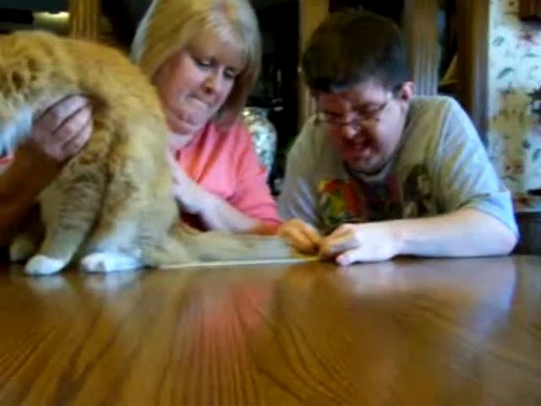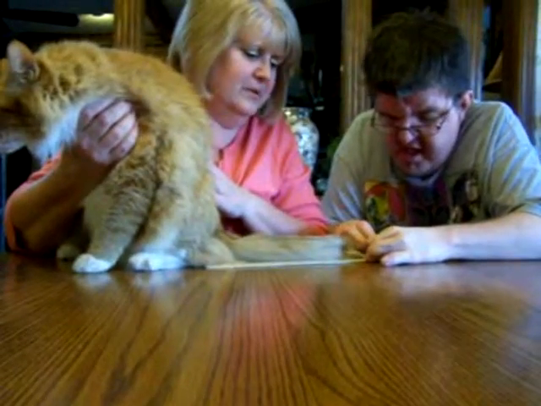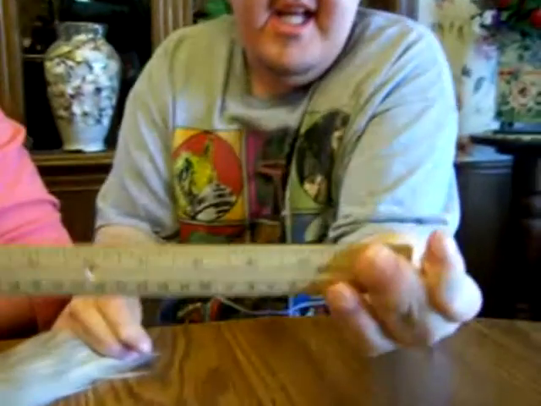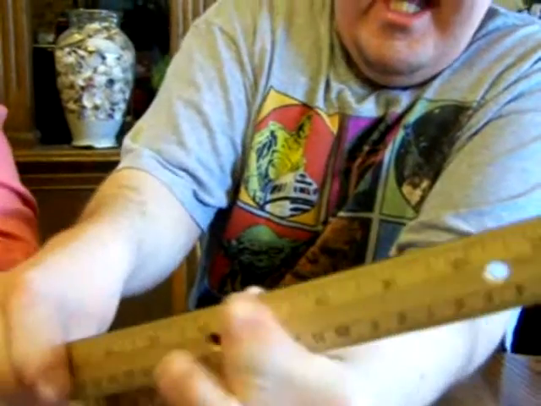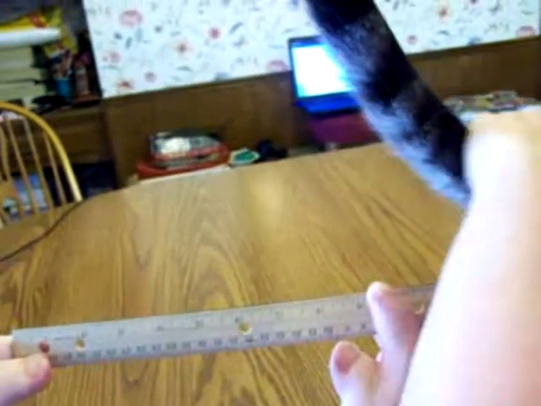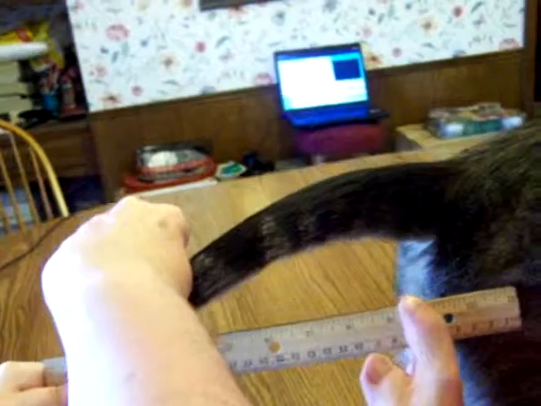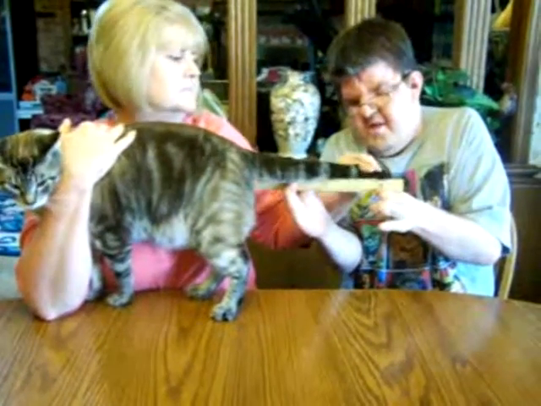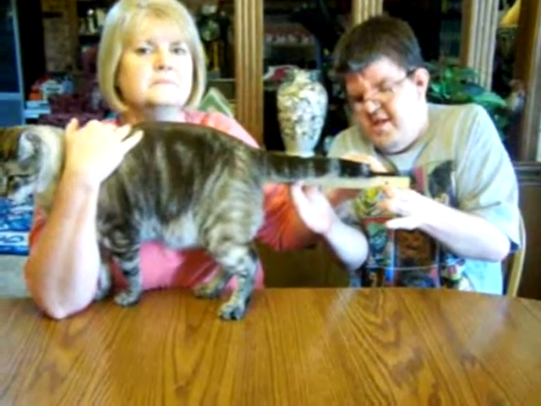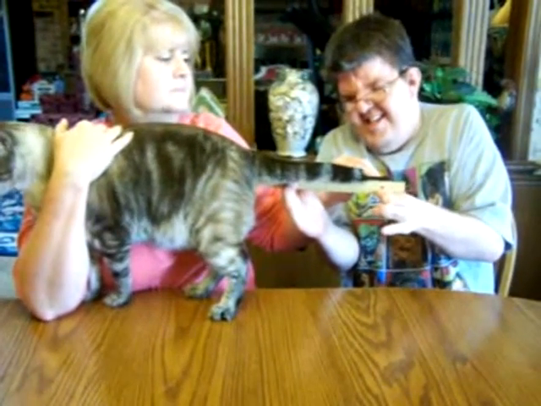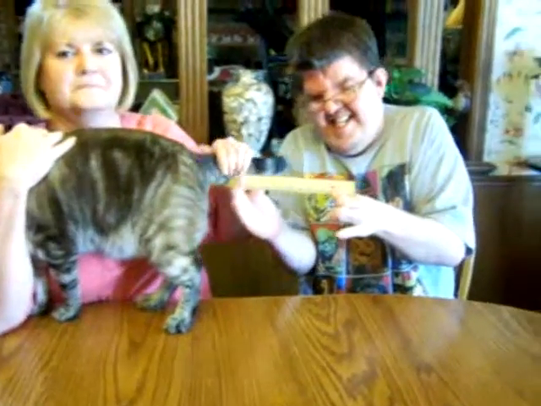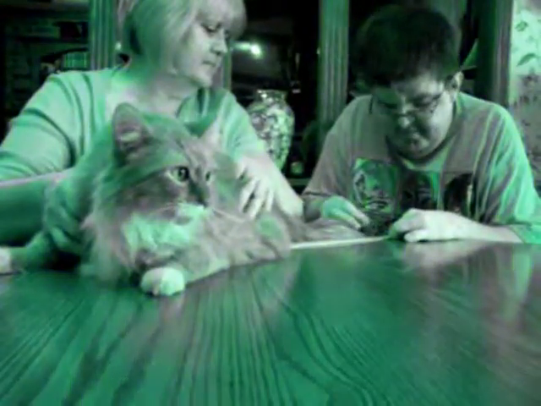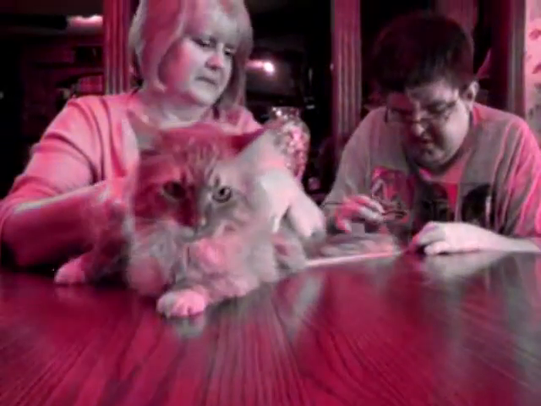First, we will measure Tiger's tail. Tiger's tail is 12 inches long, which is 30 centimeters and 300 millimeters. Next, we will measure Simba's tail. Simba's tail is 11 inches, which is 28 centimeters and 280 millimeters. With the help of the ruler, we now know that Tiger's tail is longer.